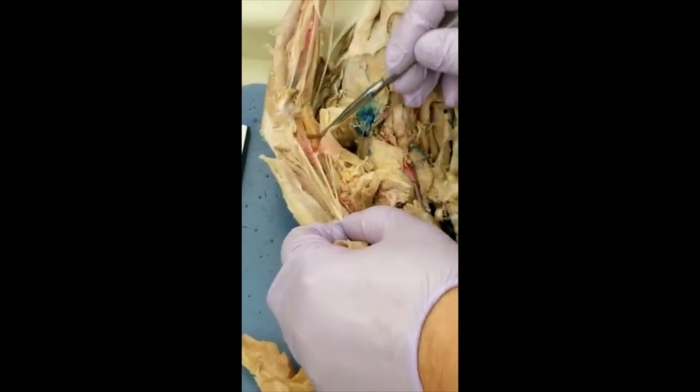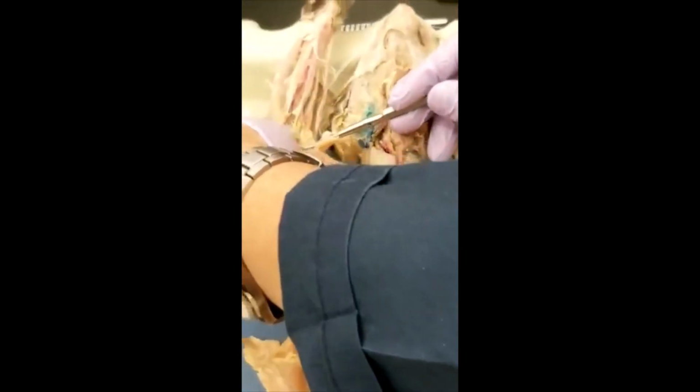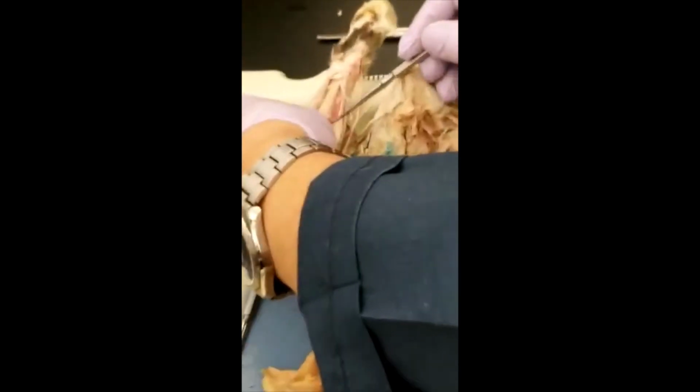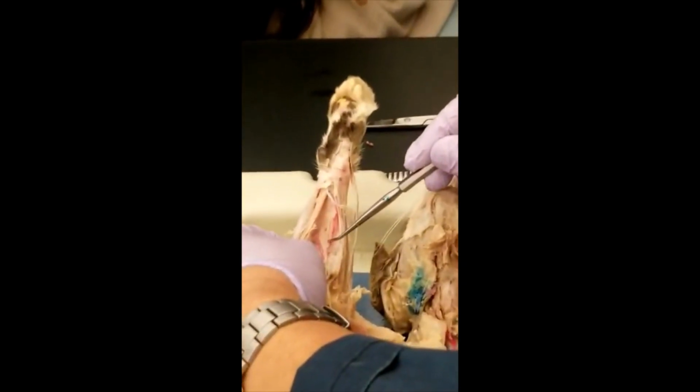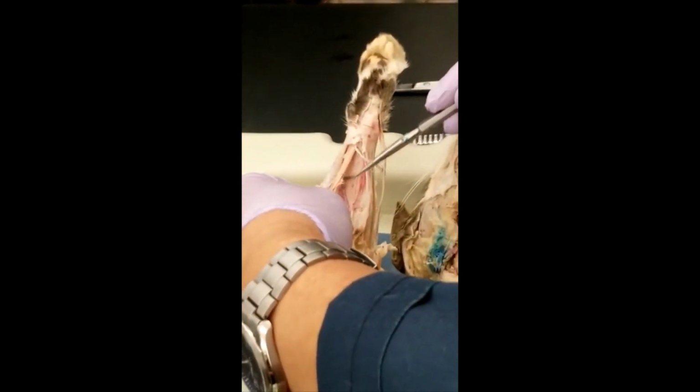So that's the brachial. The brachial passes the elbow. Before it passes the elbow, there's a foramen over here. It actually passes through this foramen and gets into the forearm. After getting into the forearm, you see the branch becomes the radial and this is the ulnar.